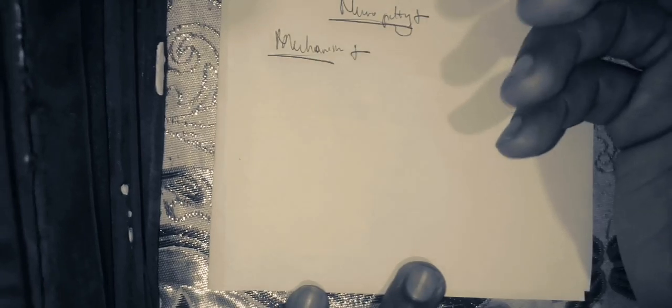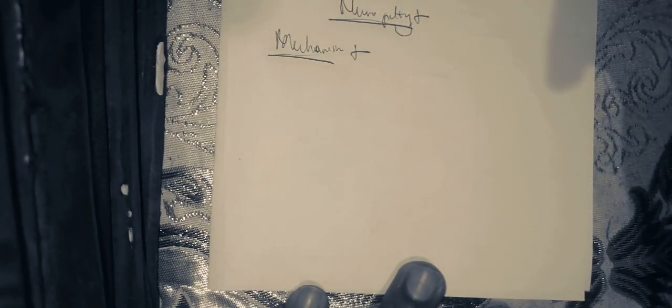So now in this tutorial, we're going to continue with the mechanism and the pathogenesis of neuropathy. Is it clear? Neuropathy. Now, the mechanism of neuropathy is any disorder of the nerve.